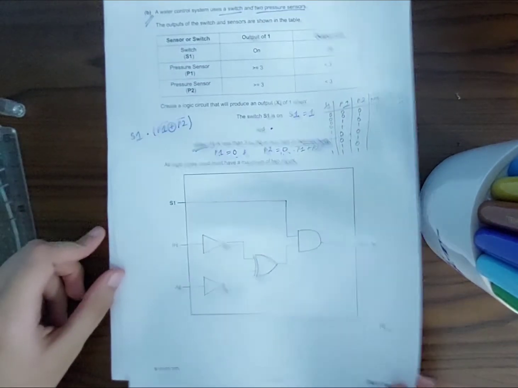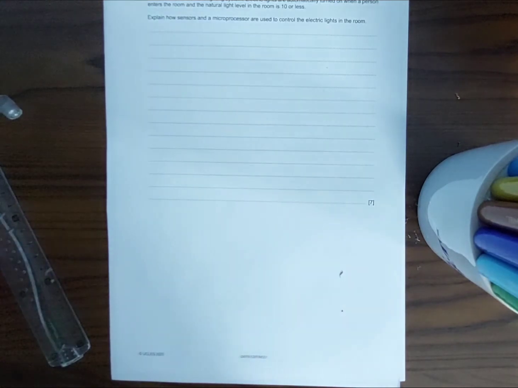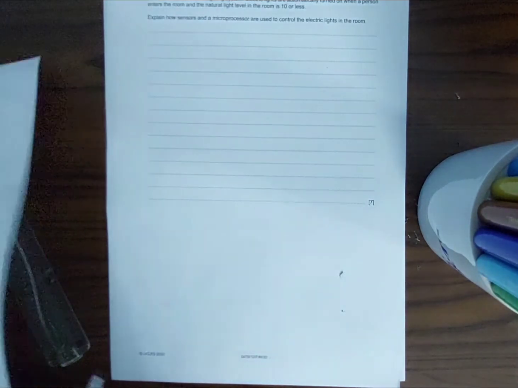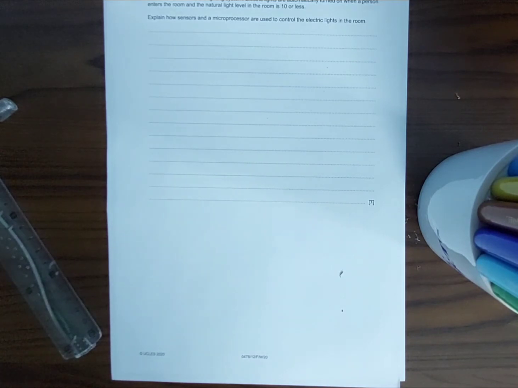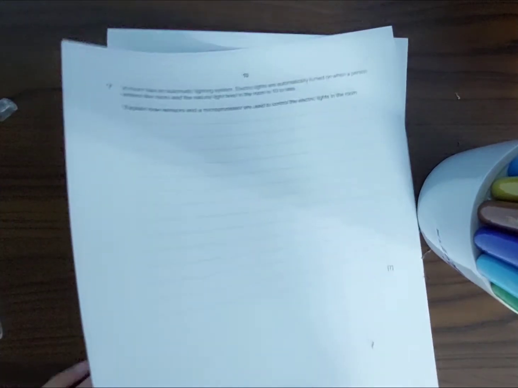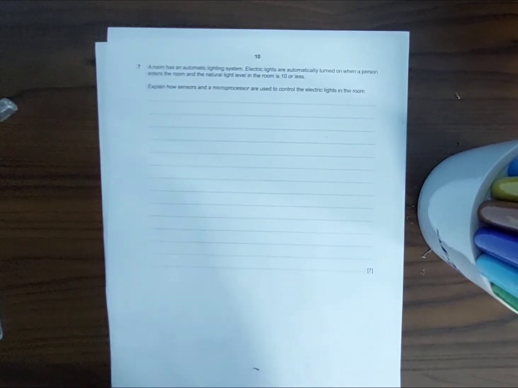You can always make a truth table when there are confusions in our minds, so you can always make a truth table for assistance. Okay, then let's move on to question number 7.